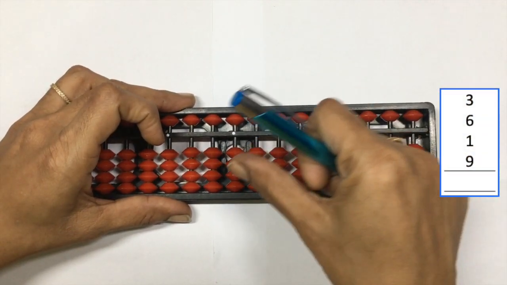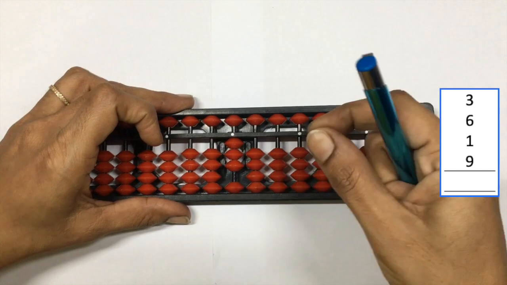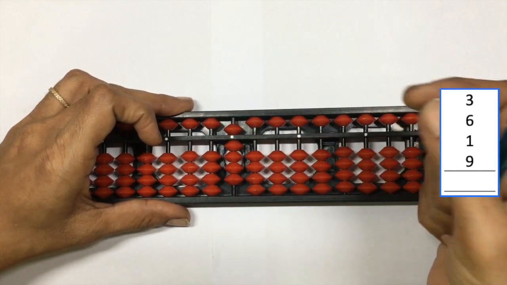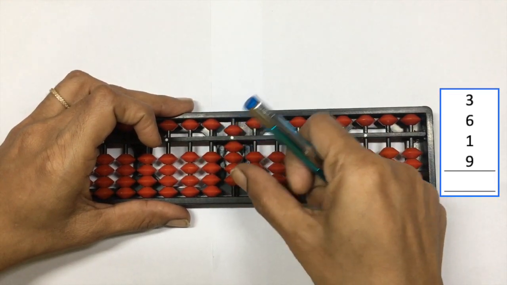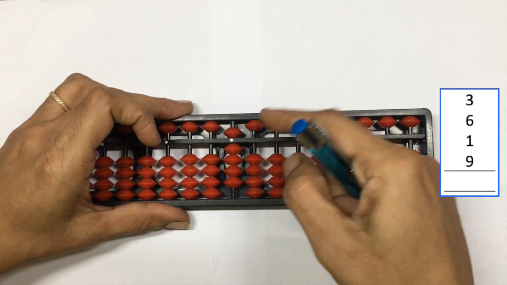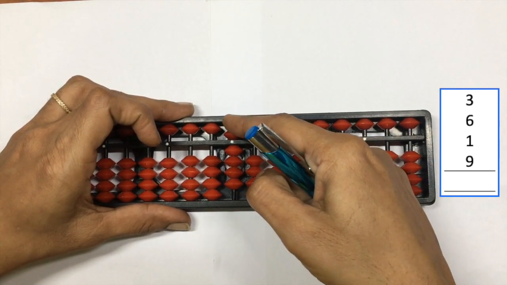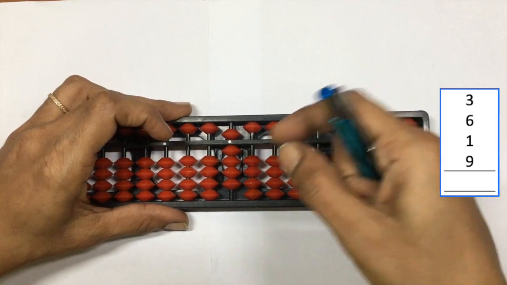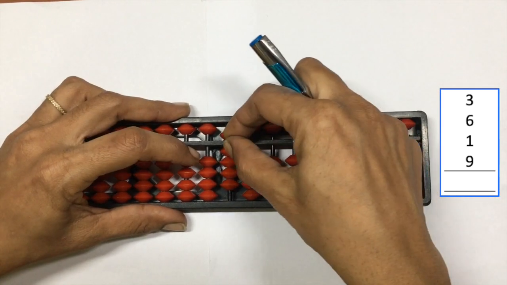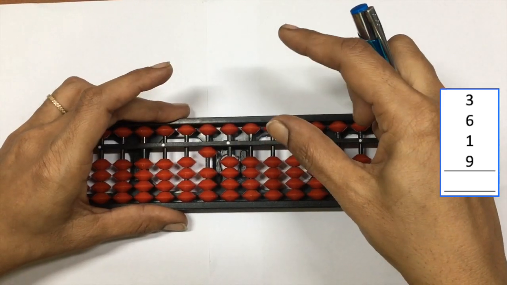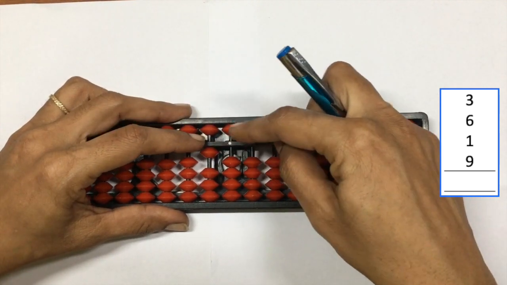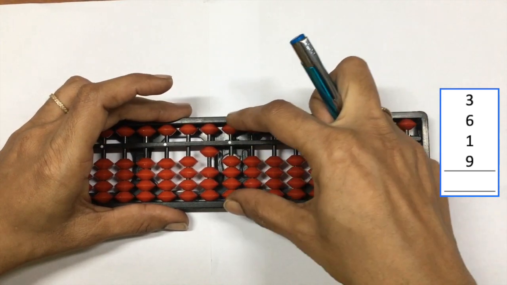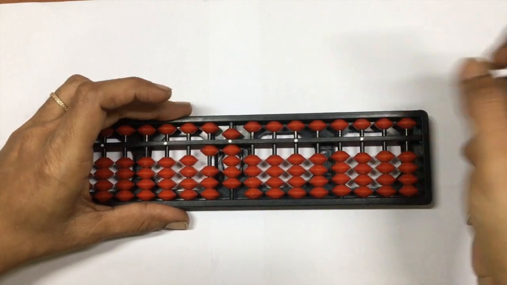Next 3, 6. Directly we can add 6. 1. To add 1 we can't add directly, and also we can't use the small friend of plus 5 minus 4. We should apply the big friend. So minus 9 plus 10. This is 1. What we did is we added 1. 9. This is 9. Answer is 19.